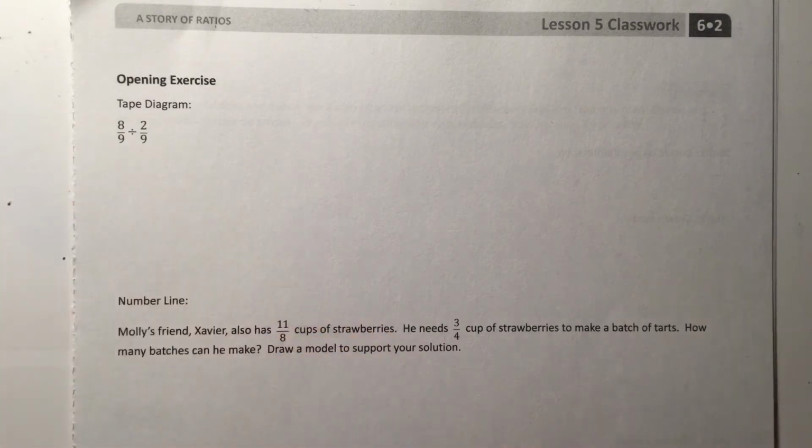So we see our first one here, 8/9 divided by 2/9. We see that it is the same denominator, so we can move forward pretty quickly. Whereas the second problem, you can see it's a little familiar. This is from last lesson, but we're going to be taking it to the next step. So we have 11/8 divided by 3/4. So you see we do not have the same denominator with the second opening exercise.